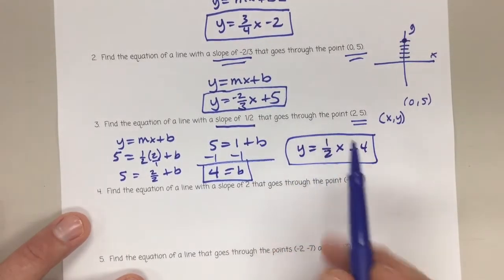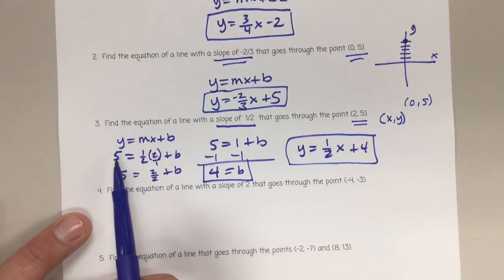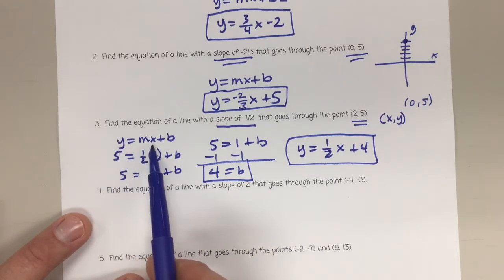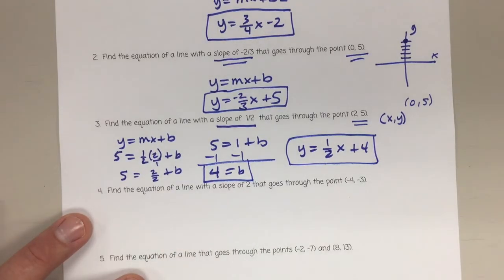So if I don't give you the y-intercept, you can find it by plugging in every other number in the equation for y and m and x, and then just solve the equation for b.